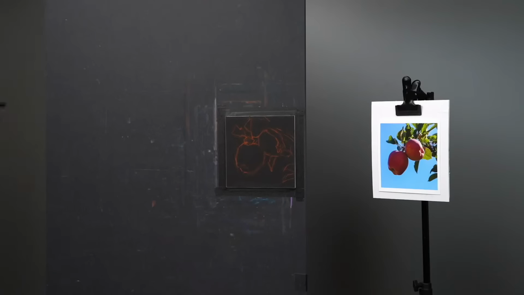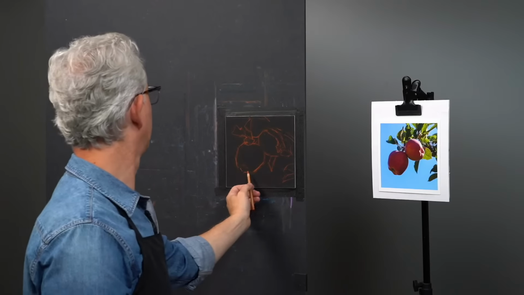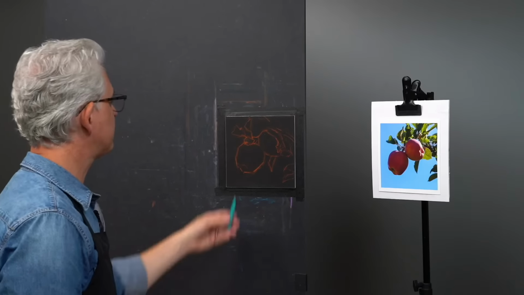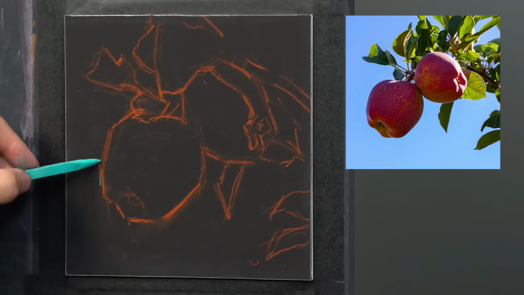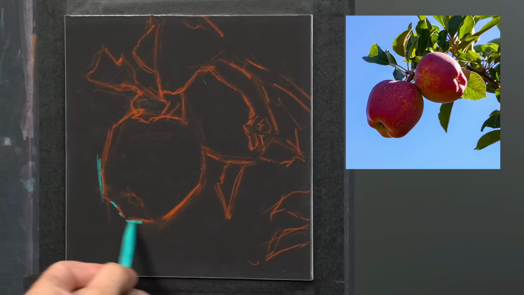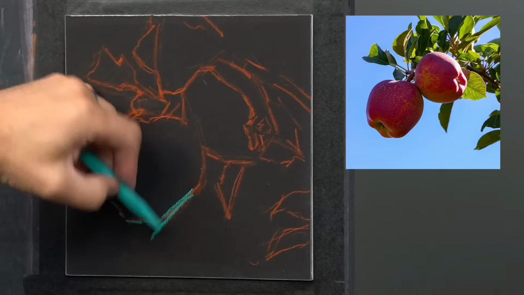So we've got mostly a drawing. I'm just going to clean this up. Stepping back for a moment, here's a turquoise new pastel, just with a bit of a point. Before I get my big bold pastel sticks out, I can come around this where the light is going to strike it and start thinking about how that negative shape relates to the whole.